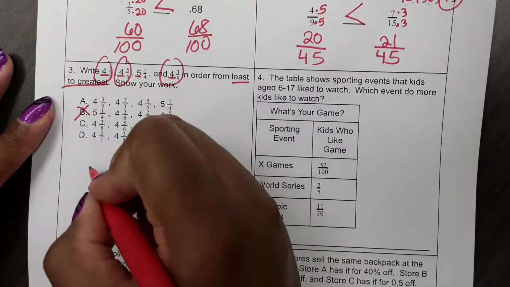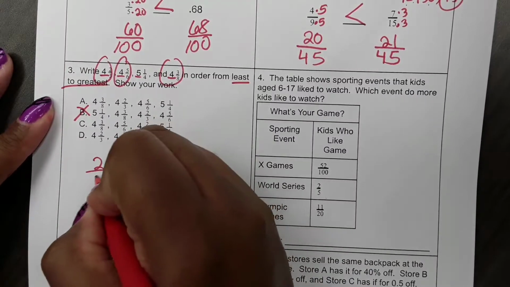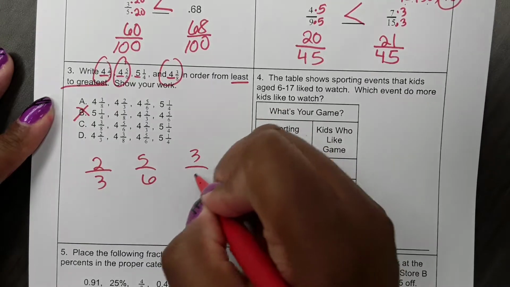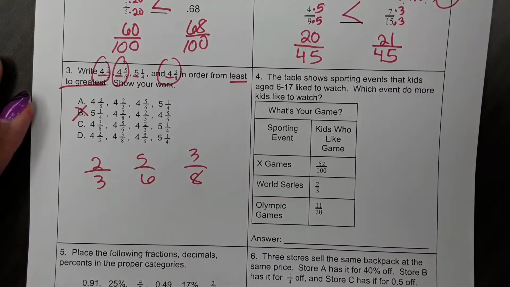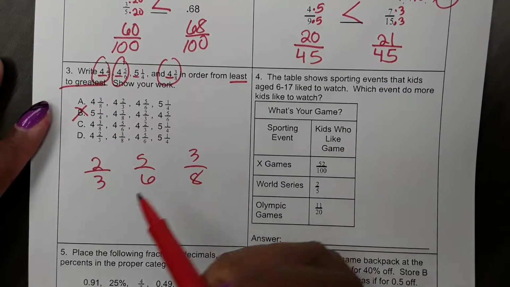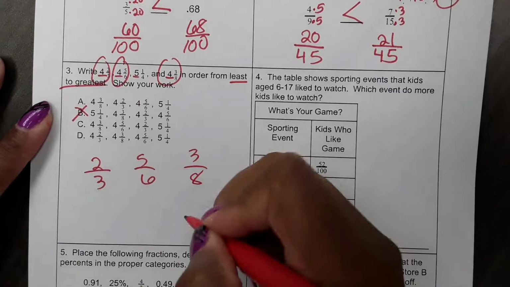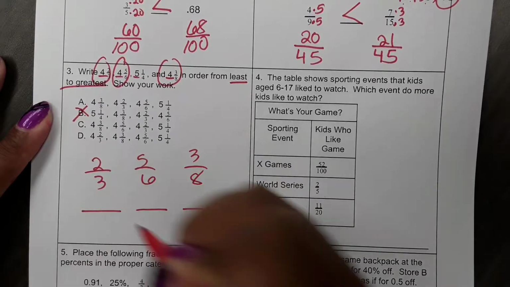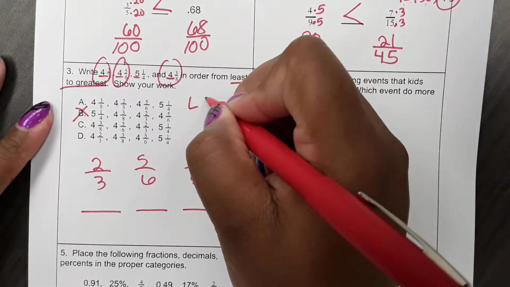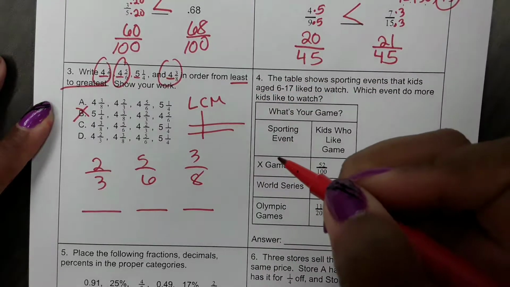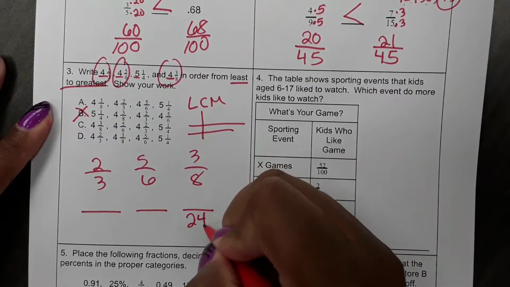So I'm going to look at 2/3, 5/6, and 3/8. Now, just like we did with number 2, these do not all have the same denominator. So we need to make them have the same denominator. We can do that by finding their least common multiple, which again is just our sideways t-chart. In this case, it would be 24.